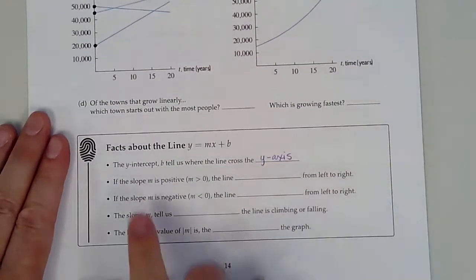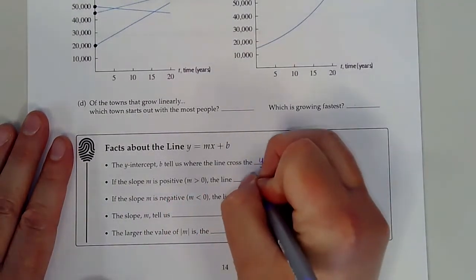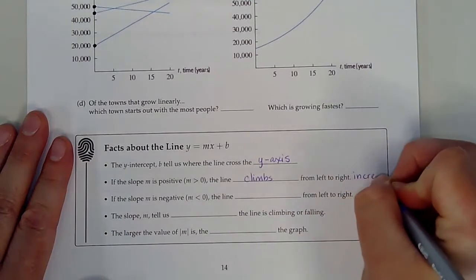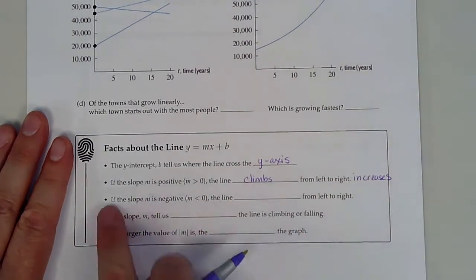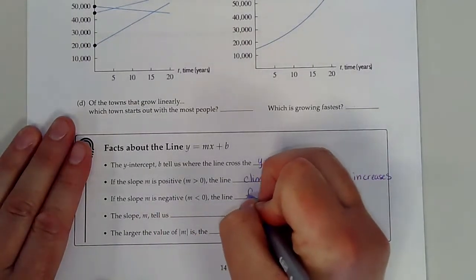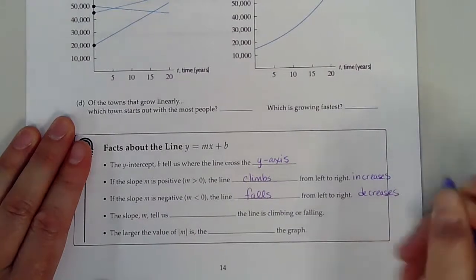Okay. If your slope m is positive, so if m is greater than 0, the line climbs or increases as you look at it going from left to right. So that's that idea of those increasing functions. And similarly, if m is negative, so if it's less than 0, the line falls or decreases as we look at it from left to right.